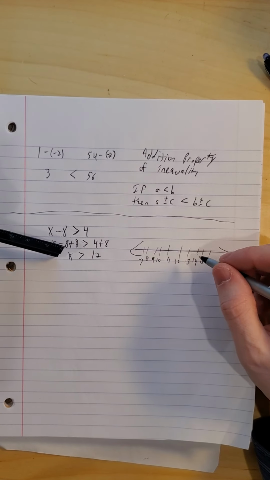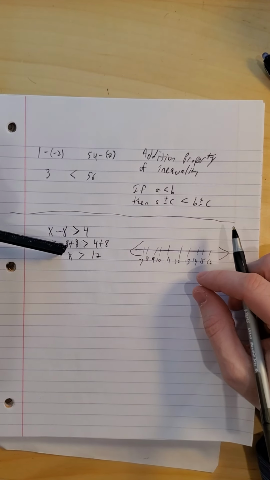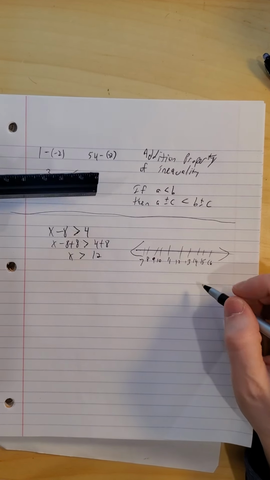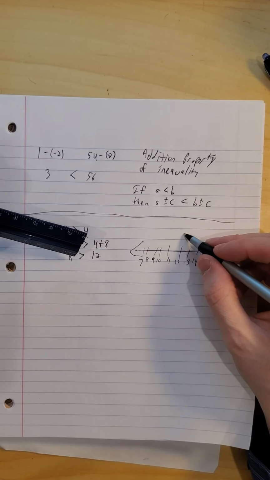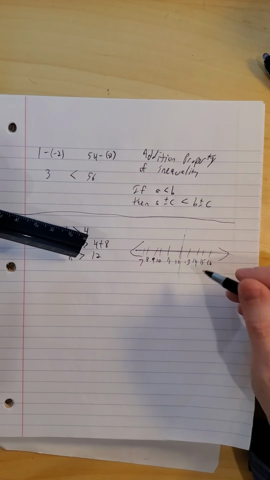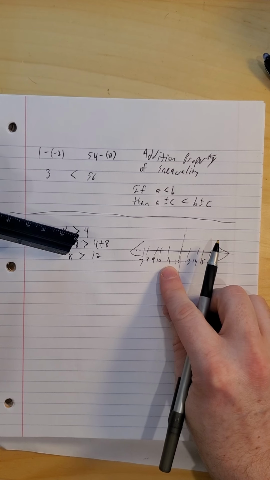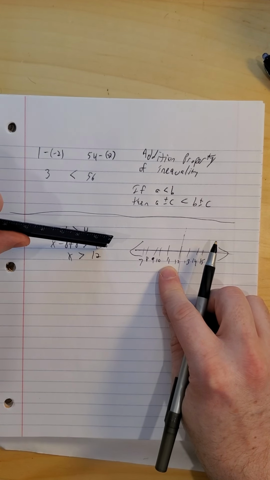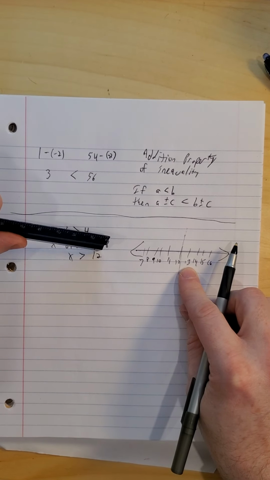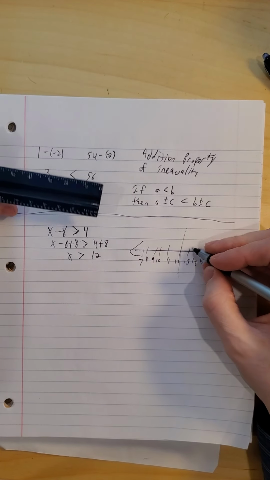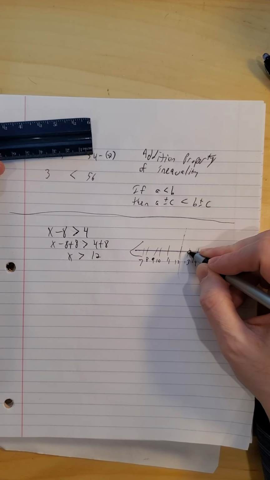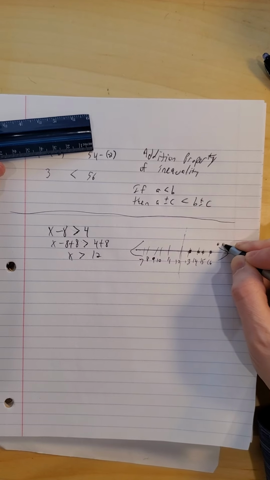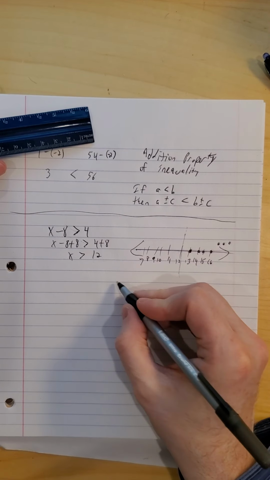So my first question is, can I keep the 12? No, we can't keep the 12. 12 is not greater than itself. So then I'm sort of mentally chopping this in half and seeing which side works. Testing out an 11 from here, 11 greater than 12 is false. 13 greater than 12 is true. I want the right side. And remember, we're on an integer domain, so I'll keep 13, 14, 15, 16, and forever to the right.